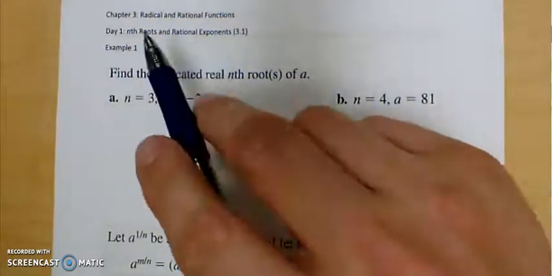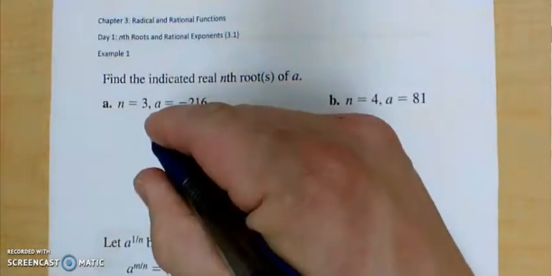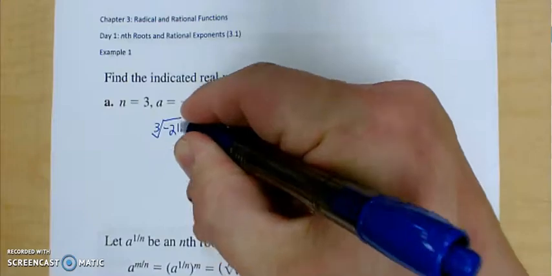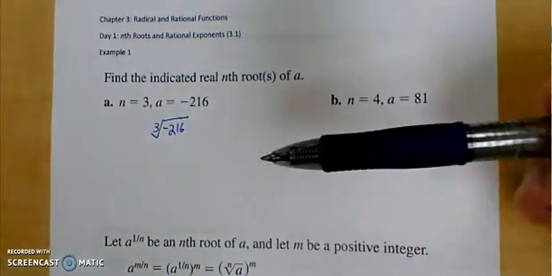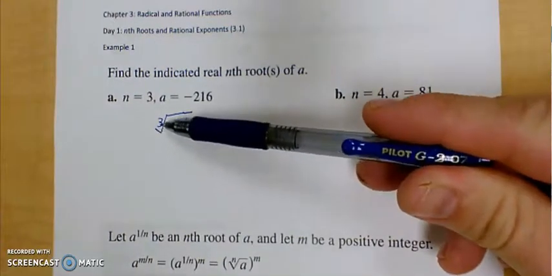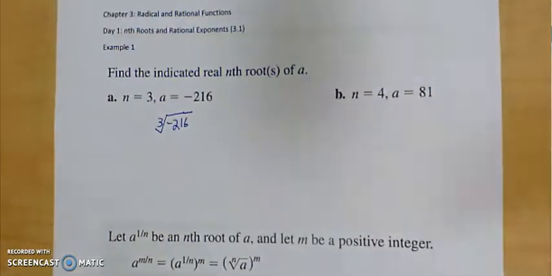Alright, so for this lesson we're talking about nth roots. Here we're given the power of the root is 3, so it will be the cube root of negative 216. Now with even indexed roots, you would have an imaginary in this case, but with odd indexed roots, you would actually be able to find this root with a real value.